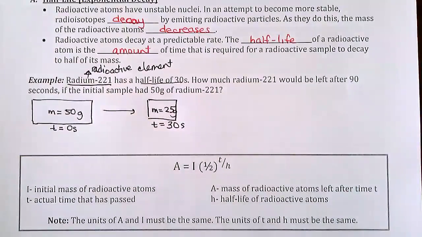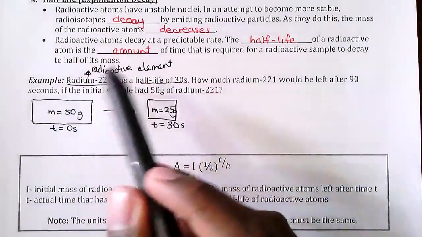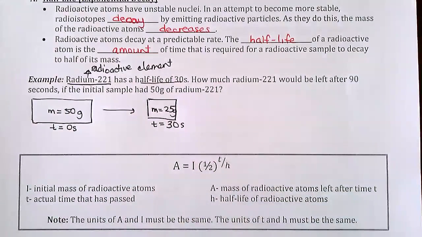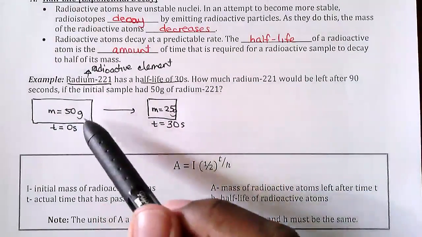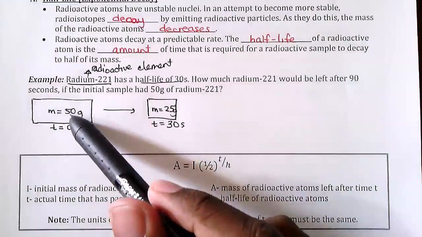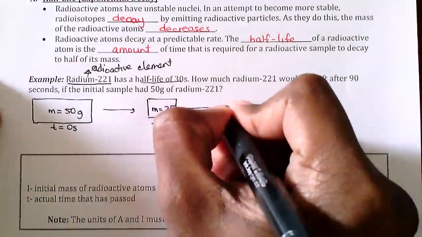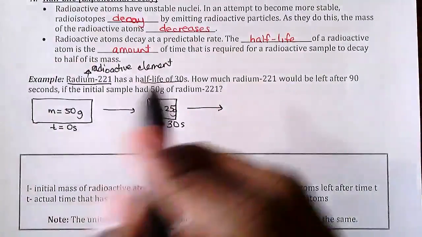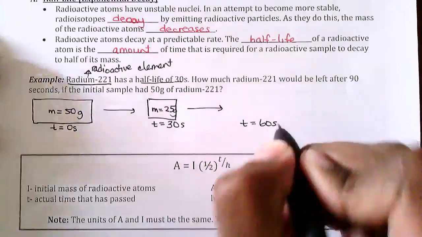So that's what half-life represents. Every half-life, every 30 seconds, the mass of the sample will become half. So the question here was how much radium would be left after 90 seconds? Well, after 30 seconds, it reduced from 50 to half its mass, which is 25. What happens 30 seconds later? The time would be 60 seconds.